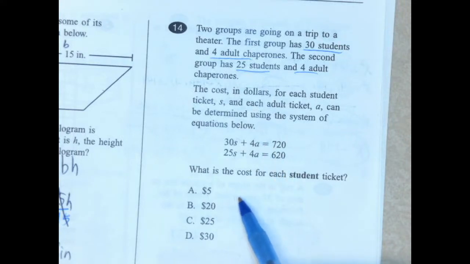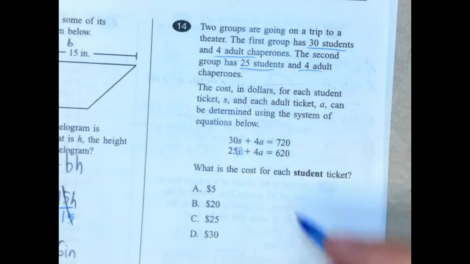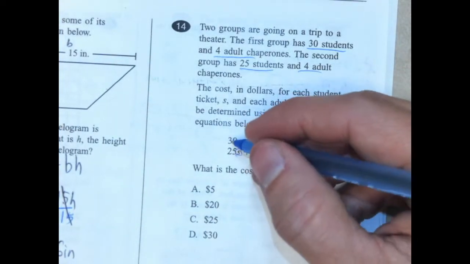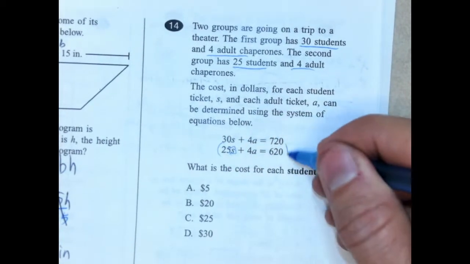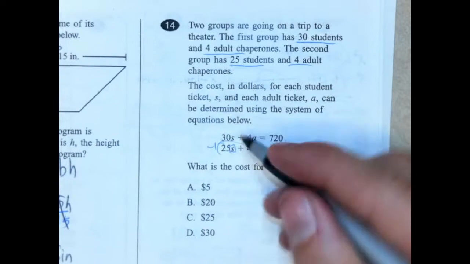So it's asking us what is the cost for each student ticket. So we're solving for S. We're looking for that. So it's a system of equations. You could use elimination or substitution or graphing if you had a graph. Elimination would definitely be the easiest way to do this. We're going to go ahead and distribute a -1 to this bottom equation. So I'm going to rewrite this. The top equation doesn't change.